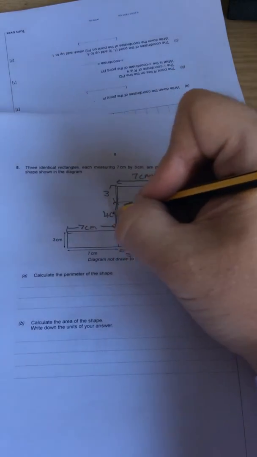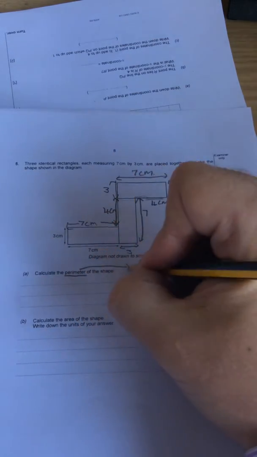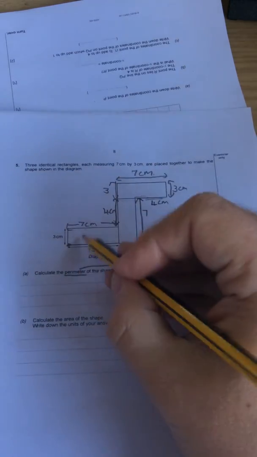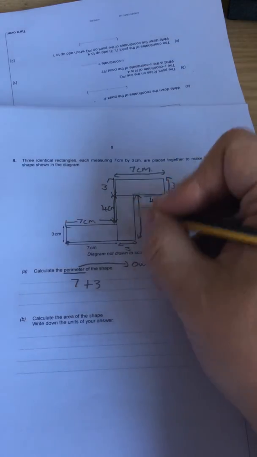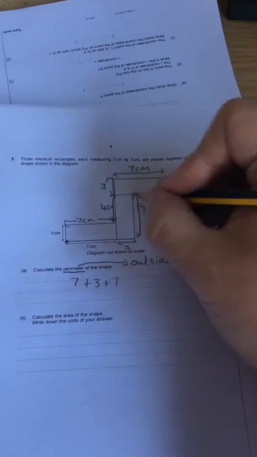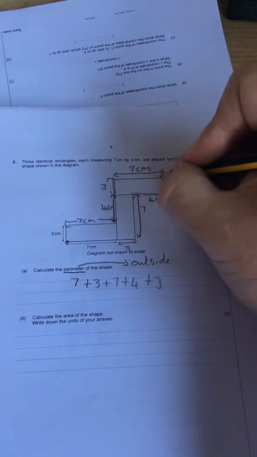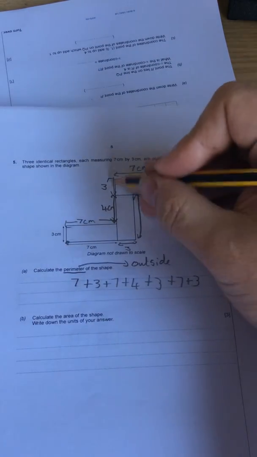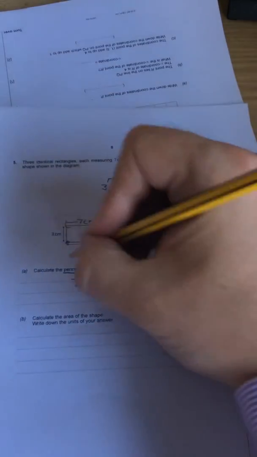When I'm finding the perimeter of the shape, the rim of the shape is the distance around the outside. So the perimeter is the outside. So I'm going to start in the bottom corner and walk around. So if I'm going across, it'd be 7 plus 3 plus 7 plus 4 plus 3 across 7, down 3, down another 4, across 7, and then down the last 3.